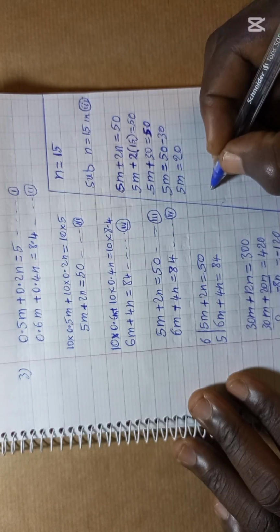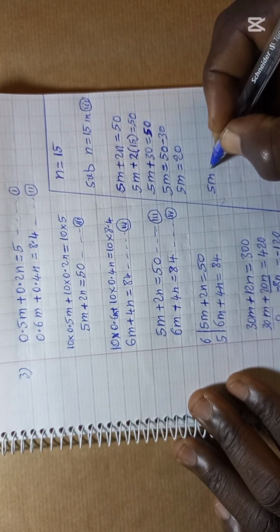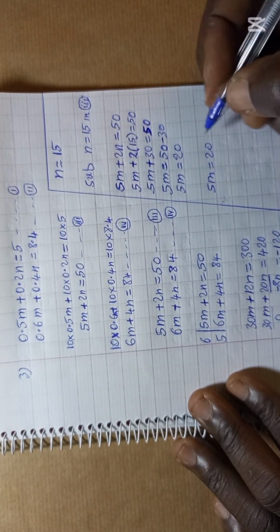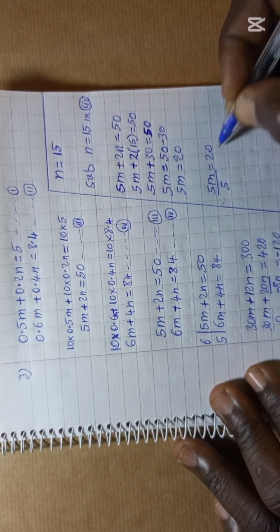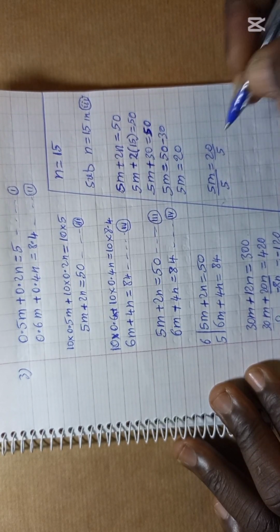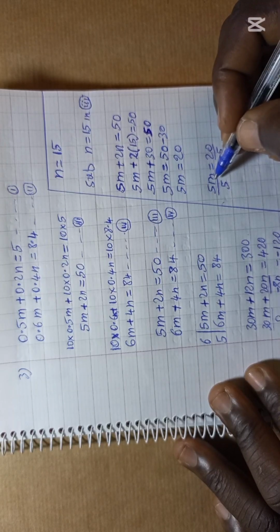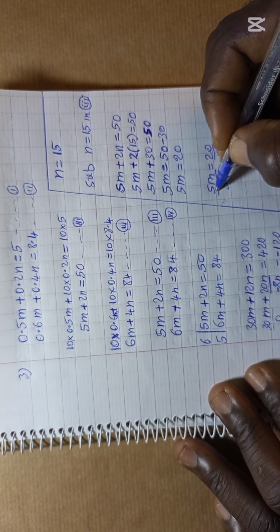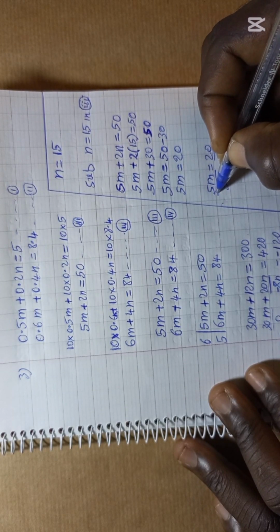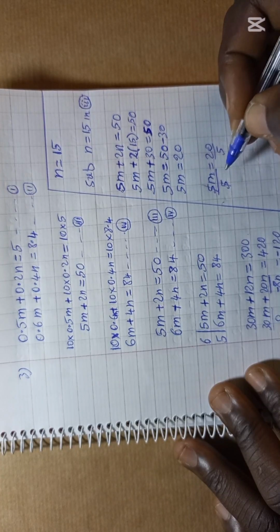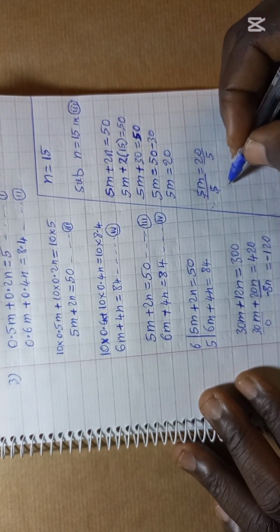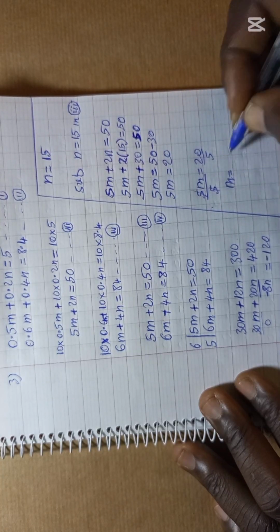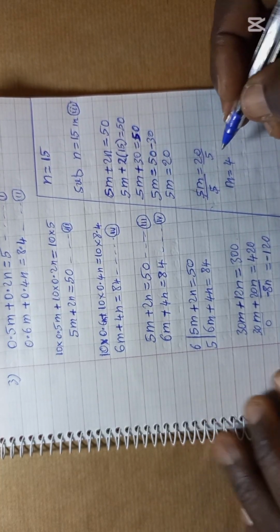So 5m is equal to 20. Then I'll divide both sides by 5, so that the m can stand alone. 5 will cancel out 5. 20 divided by 5, that is 4. Therefore m is equal to 4.